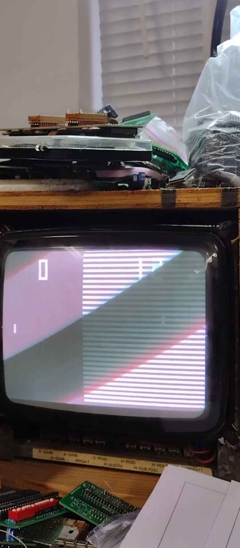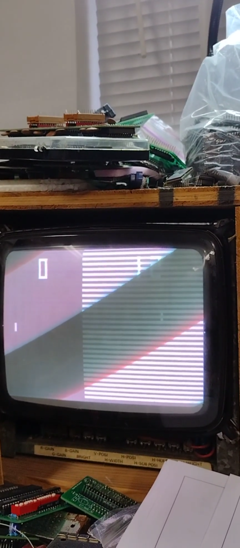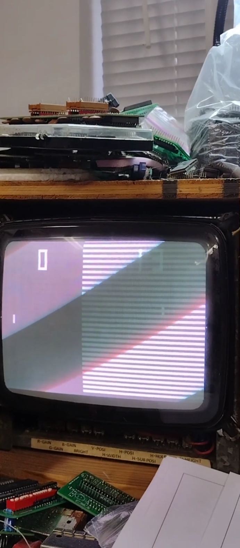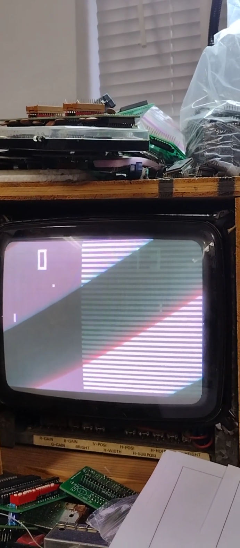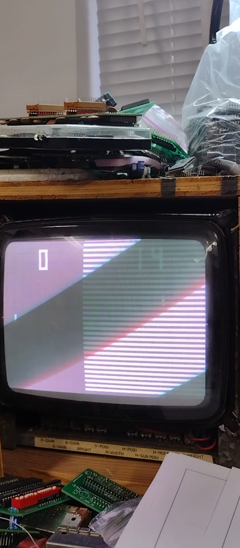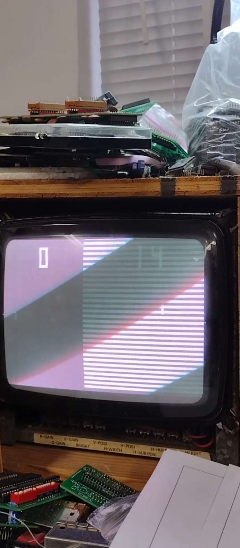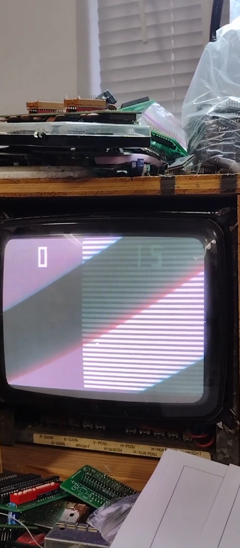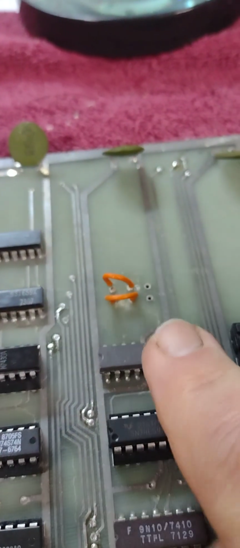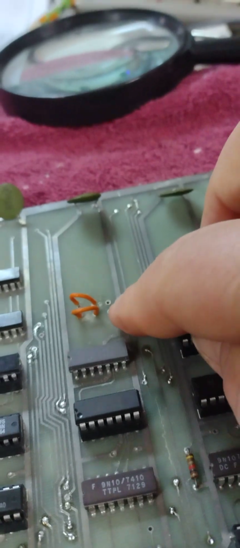12. 13. 14, uno más. Okay, excellent. And the game setting would normally be adjusted with a switch here, but someone hard-coded it to always be 15 points.